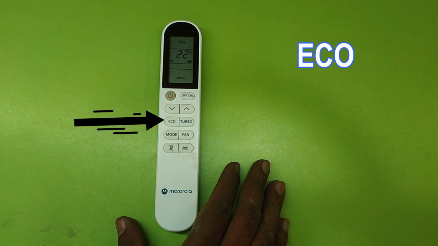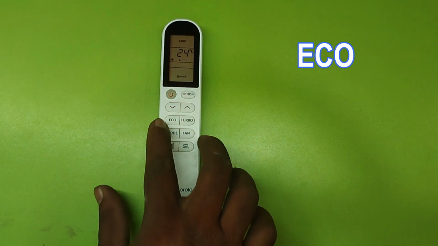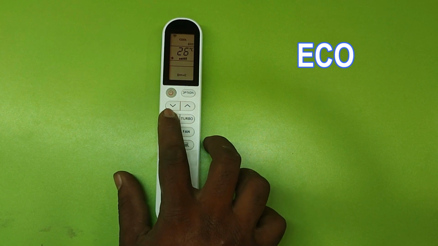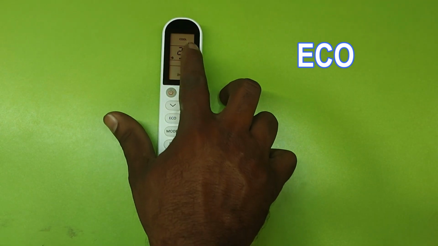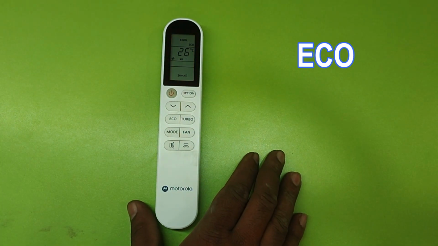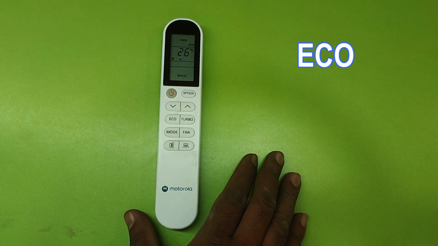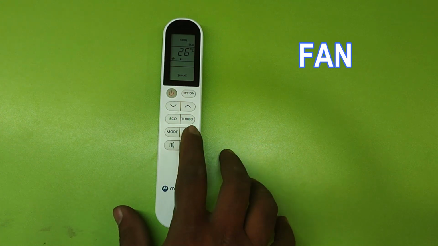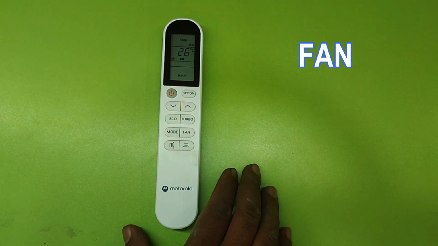Next button is eco. By pressing the eco button, your AC will start running at 26 degrees and the speed of the indoor fan will run in auto, which will save energy in your AC. After that, the next button is fan. The air coming from the indoor unit depends on the speed of that fan. It works in 6 speeds.